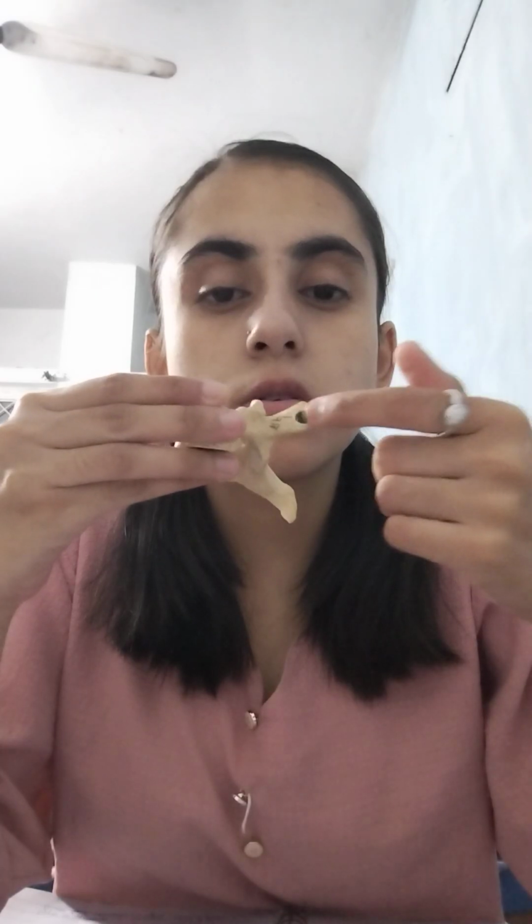This T1 vertebra resembles the C7 cervical vertebra, except that in the C7 cervical vertebra there is a foramen transversarium, but here there is no foramen transversarium in the transverse process.